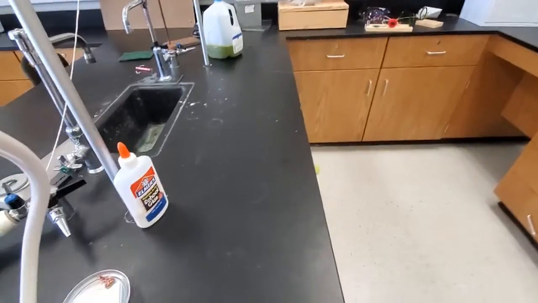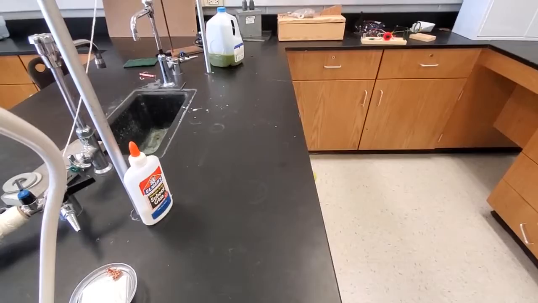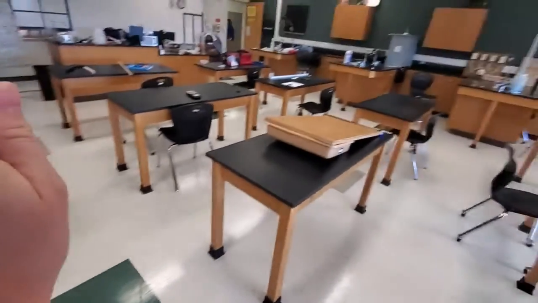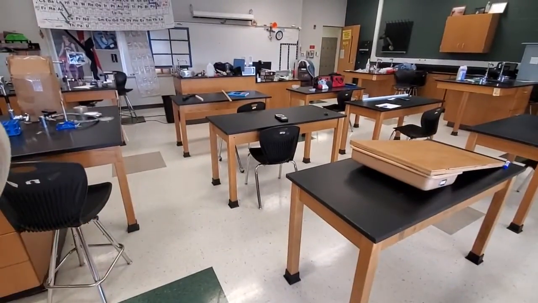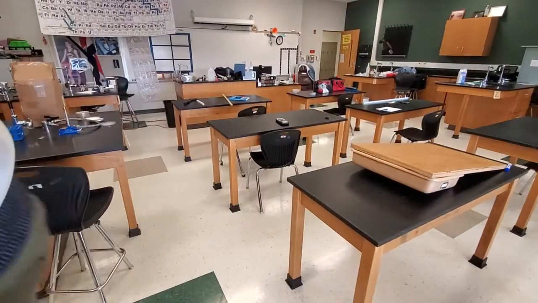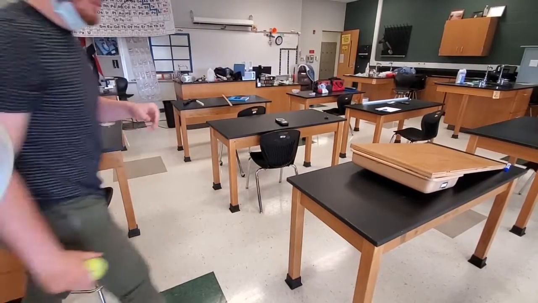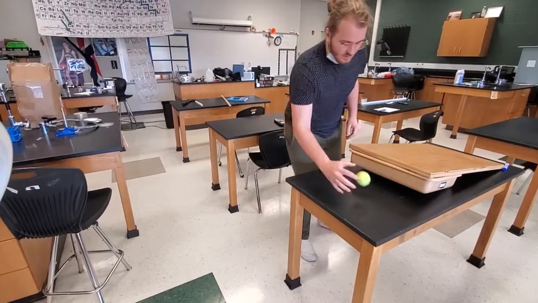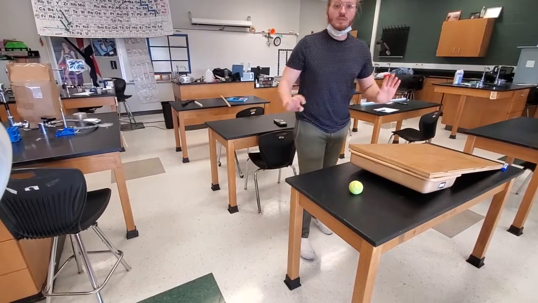This will make a lot more sense when I show you the equation. If the ball goes past the ramp, now watch. The ball doesn't have to move anymore.